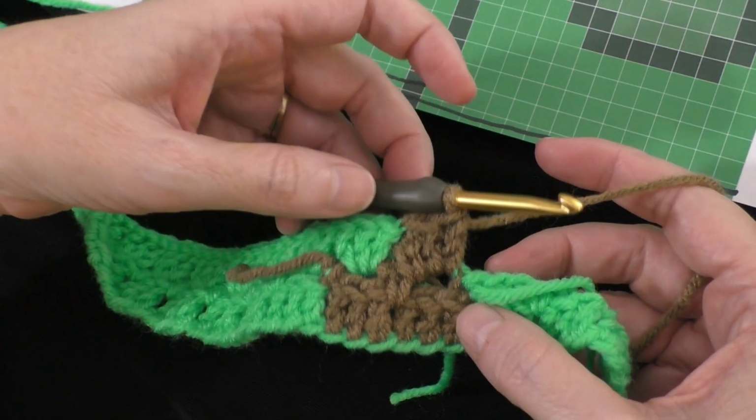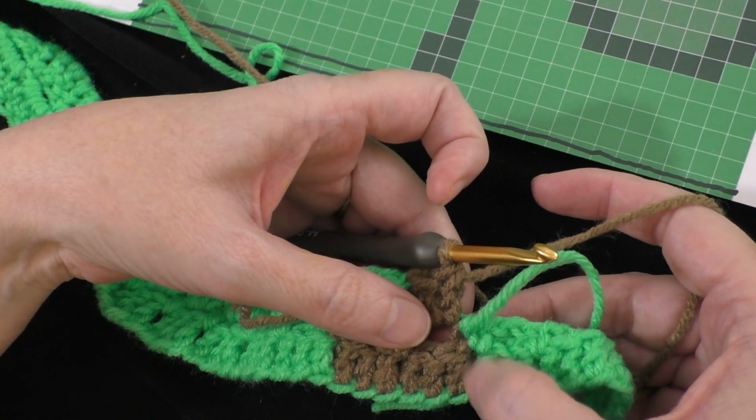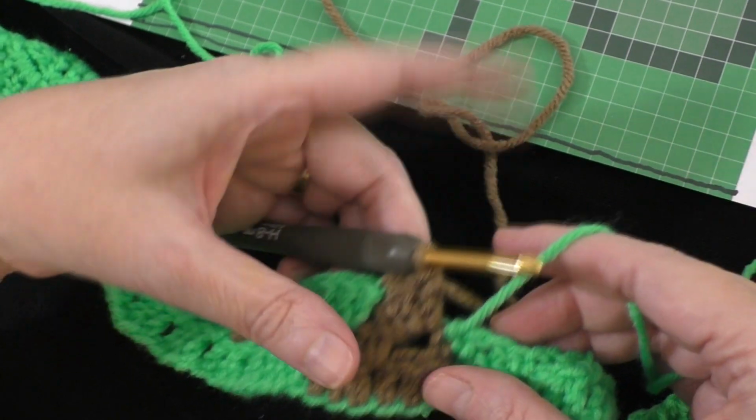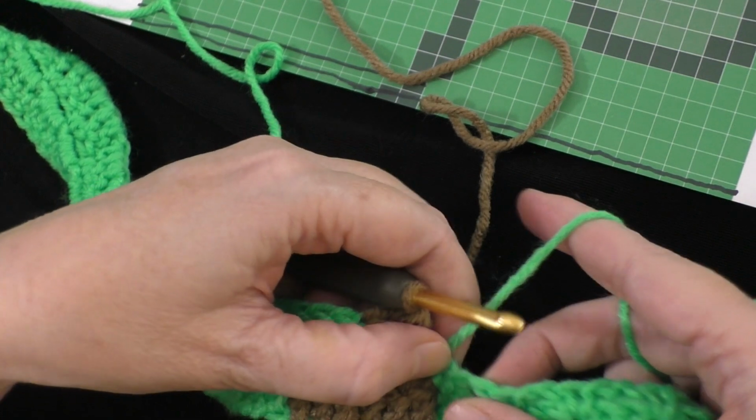Okay, so I need to go ahead and change back to the green, and see, as before, it is coming from the bottom, right? So what I'm going to do is I'm going to drop the brown toward the back, and then I'm going to get ready to pick up this green.